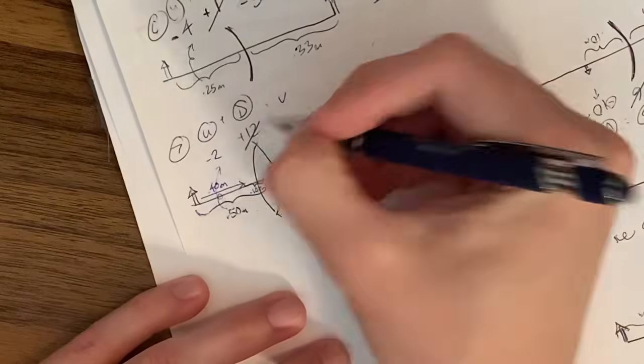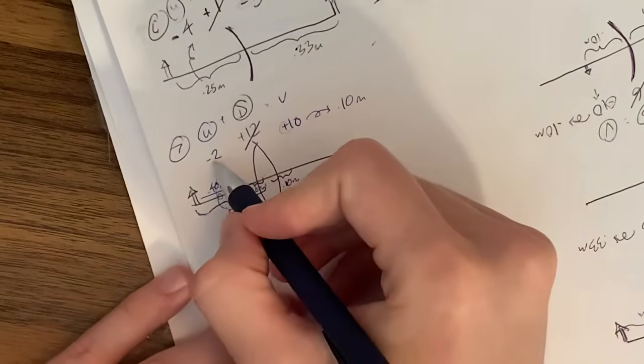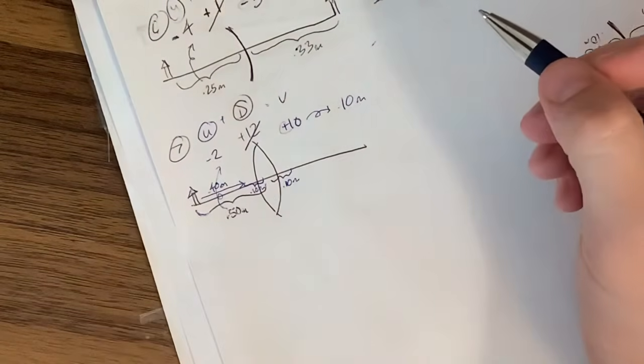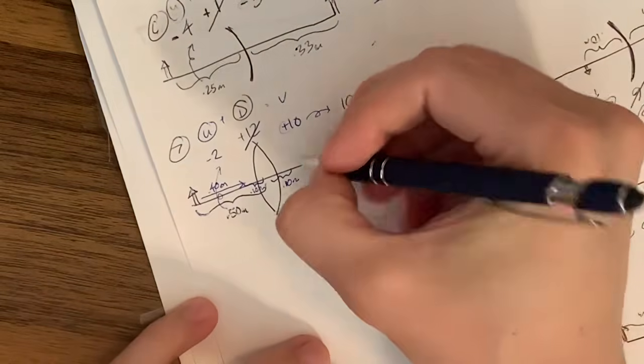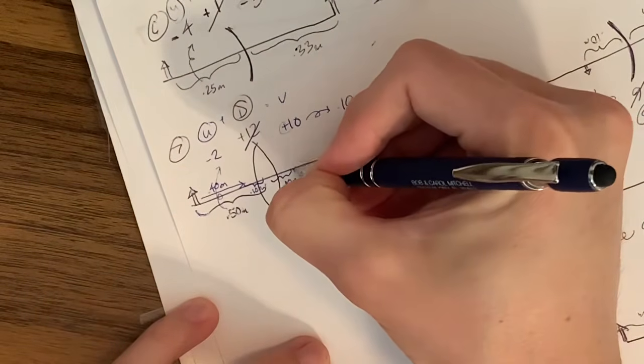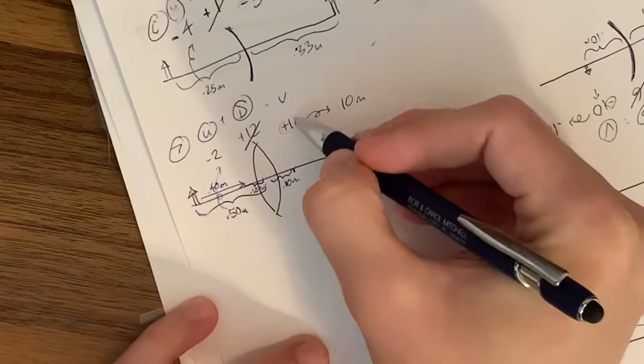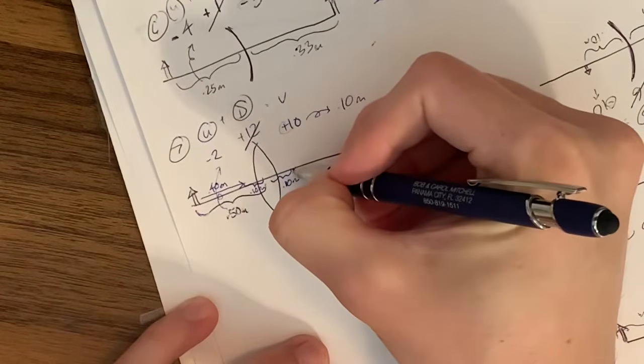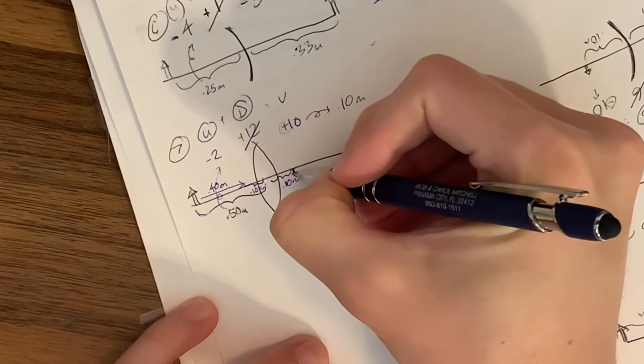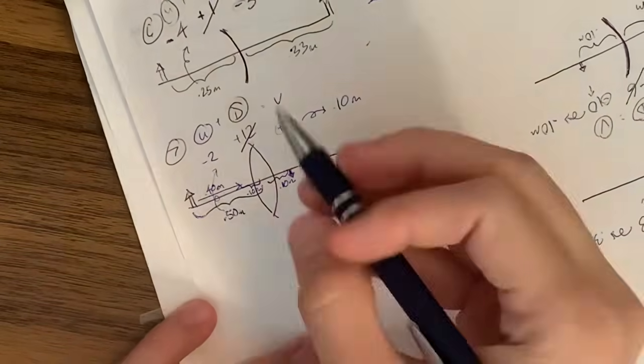Is it going to be upright or inverted, and magnified or minified? We'll do our quotient. Negative 2 over positive 10 is going to give us a negative number, so that means it's inverted. So we'll do an inversion here, and it's going to be 2/10 the size. That's less than 1 by quite a bit, so it's going to be pretty small here. Okay, so that's the first scenario.